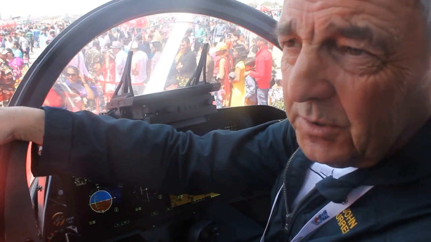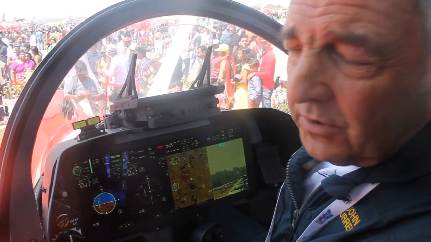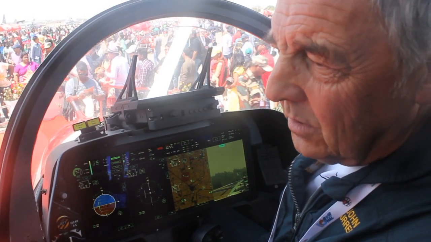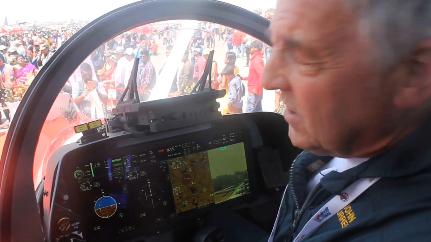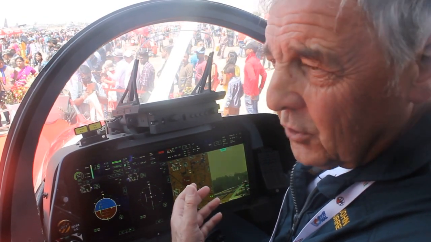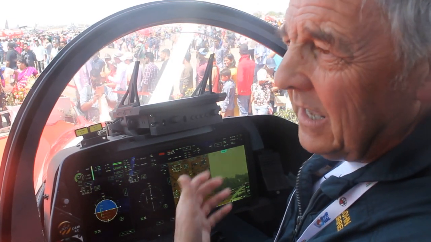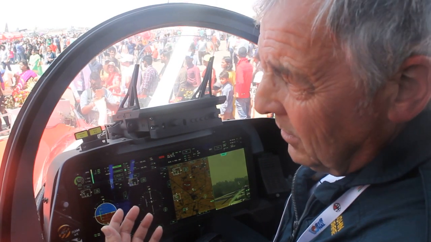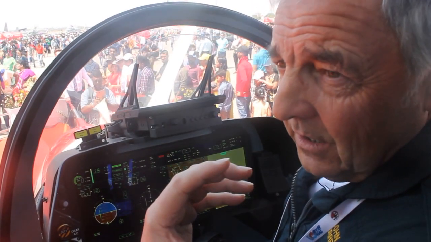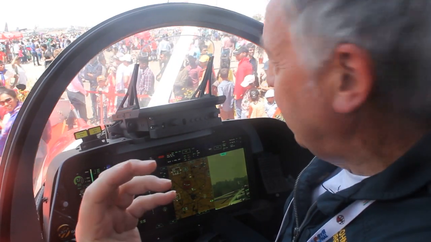We changed the engine to put an engine with increased power and with FADEC on it, so digital authority and control, so it's a surge-proof engine. And we put all the simulated capability for training and the real capability. So for example, I have simulated radar, I have simulated chaff, flare and RWR, so EW simulated, and I have real EW, so I have real chaff, real flare, real RWR as well. I can do both.